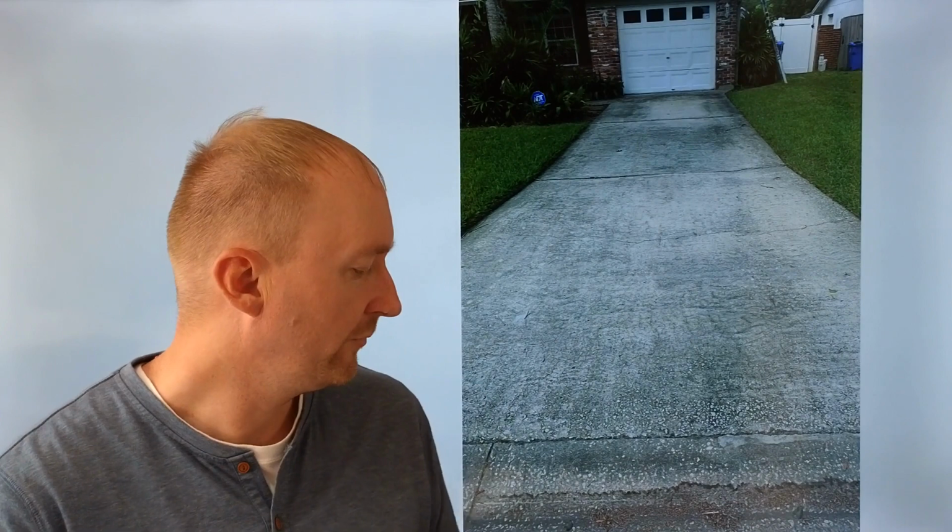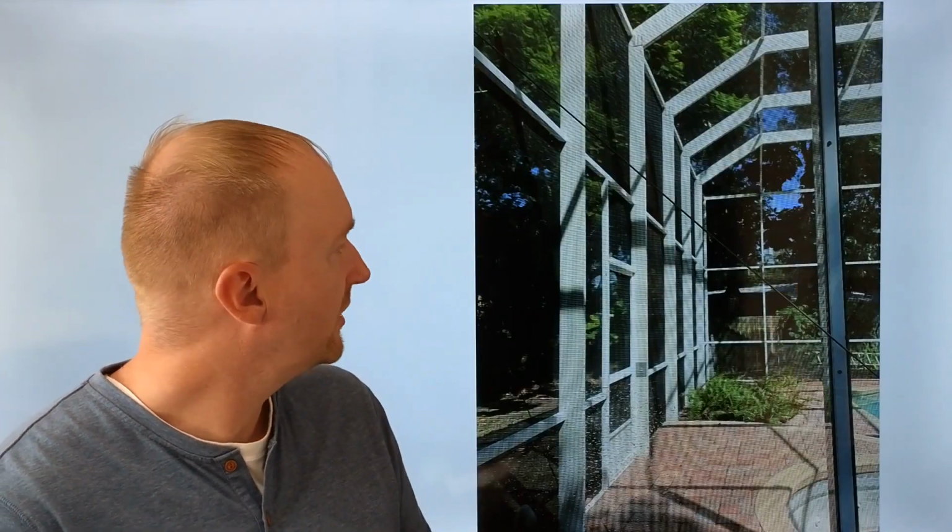Good. So now, pool cages are more of a Florida thing. I do them for maybe 120. It's very competitive here, and they're a lot of work, so they're not always that profitable.